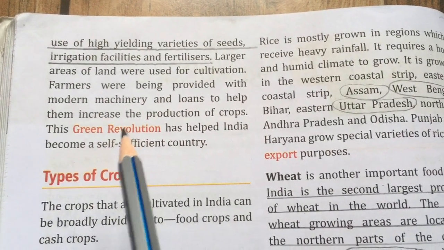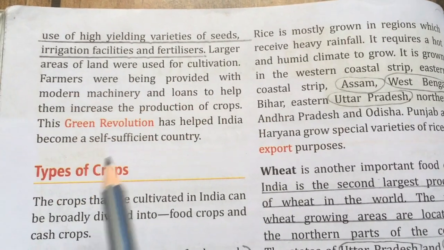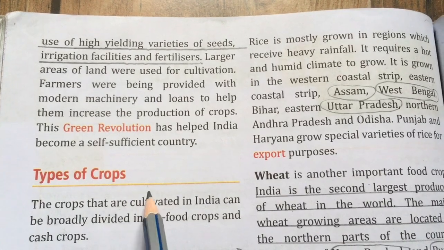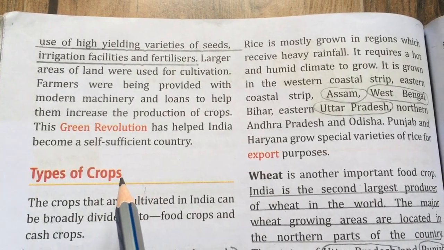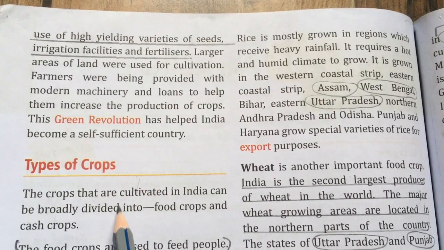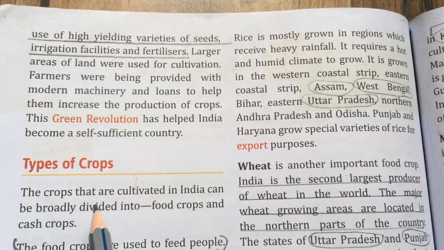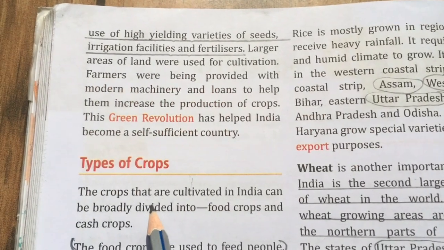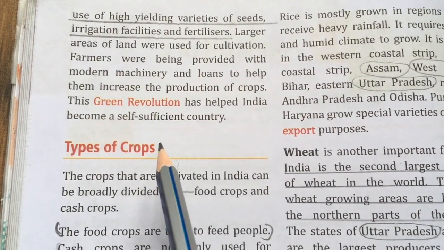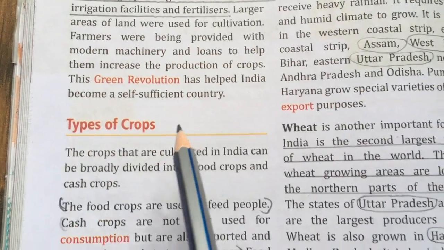So this whole idea of Green Revolution consists of using high yield crops, modern machinery, and giving assistance to farmers like loans to help them in their production. So this Green Revolution has really helped India become a self-sufficient country.